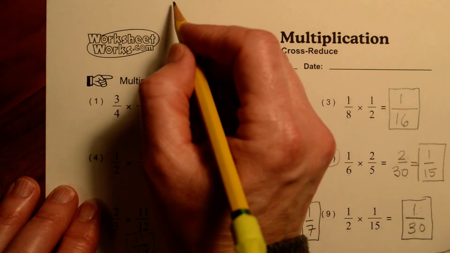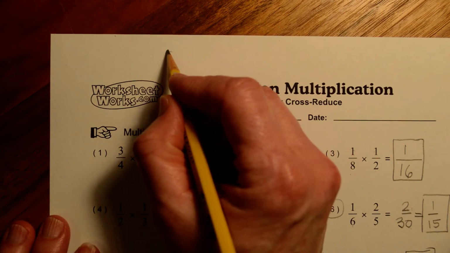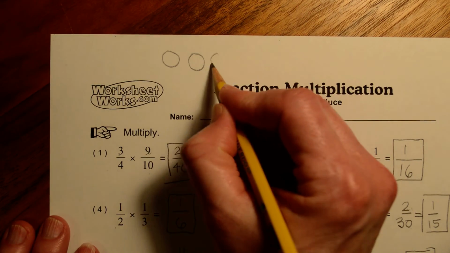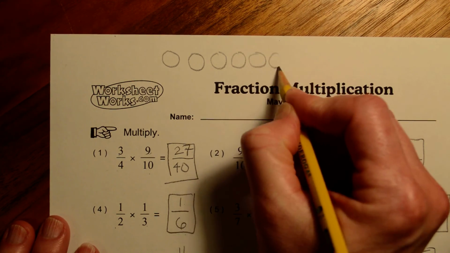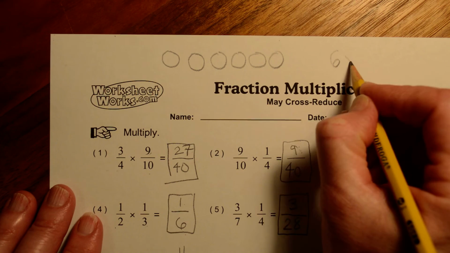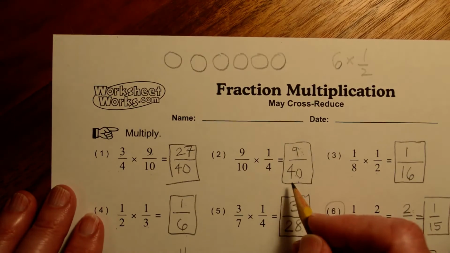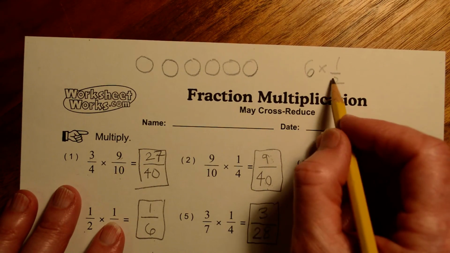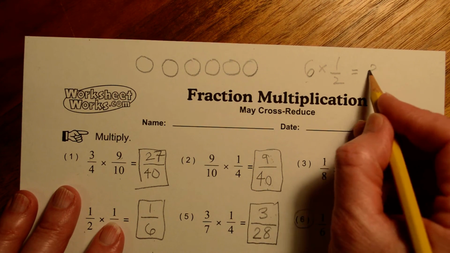I'm going to draw up here. Let's say I drew 6 cookies. And I wanted to take half of them. The multiplication that we would do would be 6 times 1/2. Right? And the answer would be, if I want to get half of 6, the answer is going to be 3.